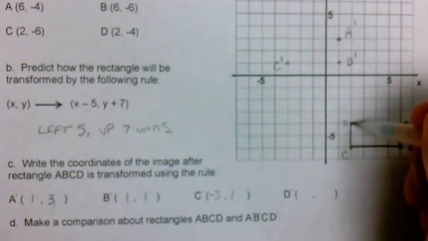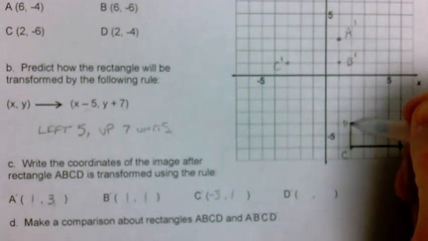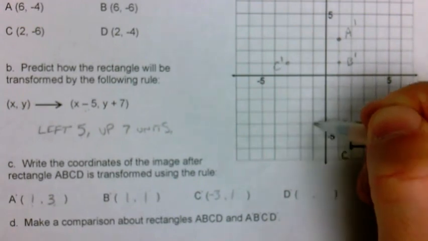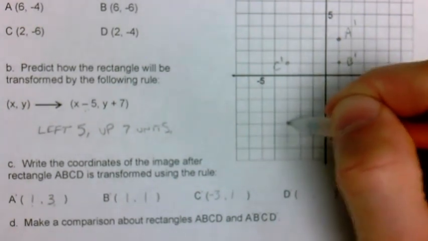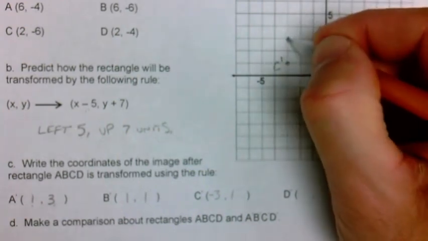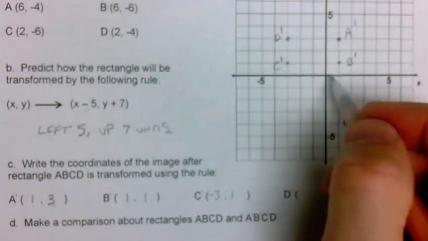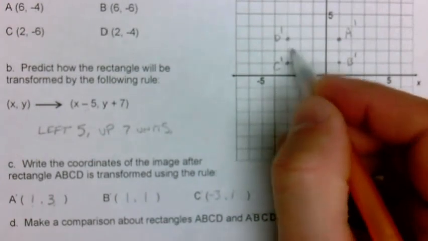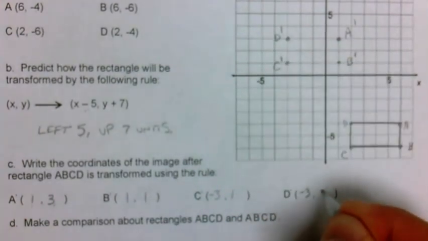And finally, point D is right here. We need to get to D prime by going left 5: 1, 2, 3, 4, 5, up 7: 1, 2, 3, 4, 5, 6, 7. Right here is point D prime, and that's located at negative 3, 3.